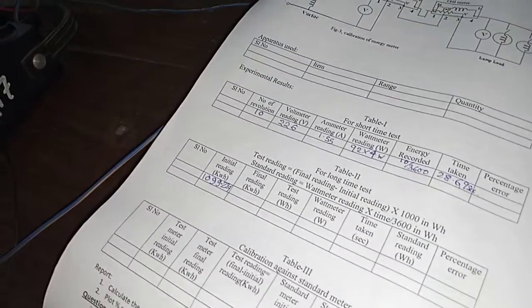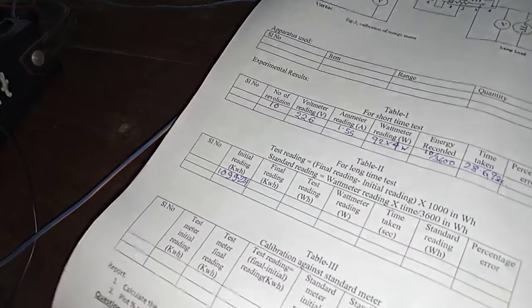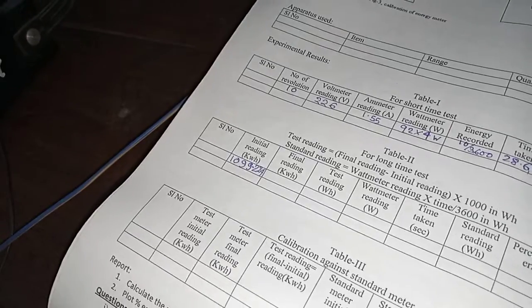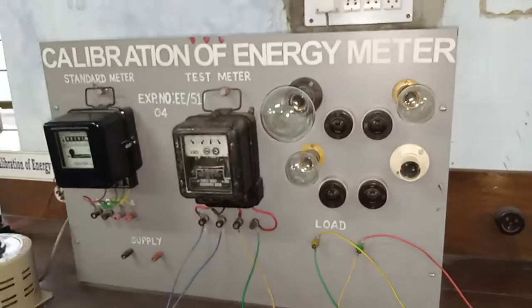So my reading is 1099.224, the initial reading.